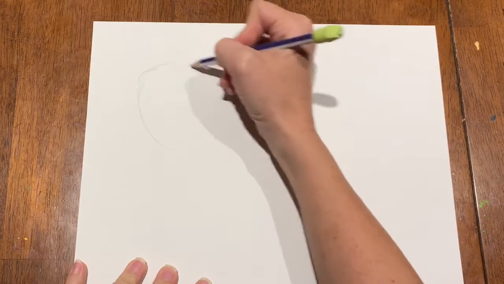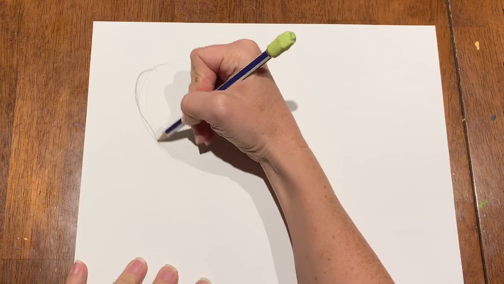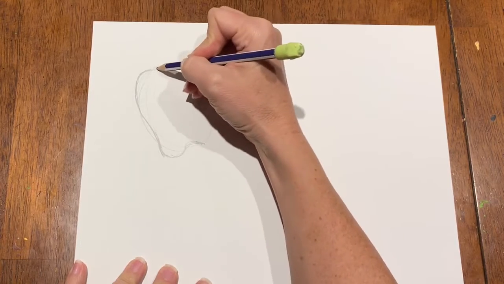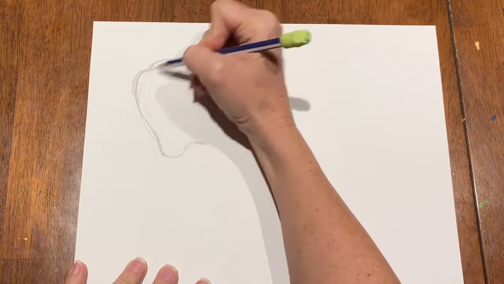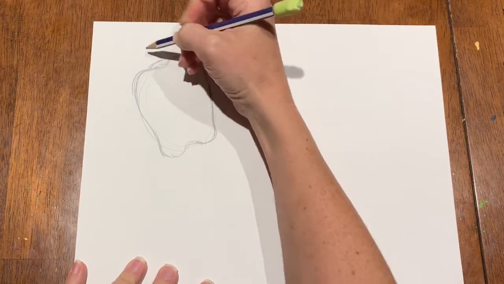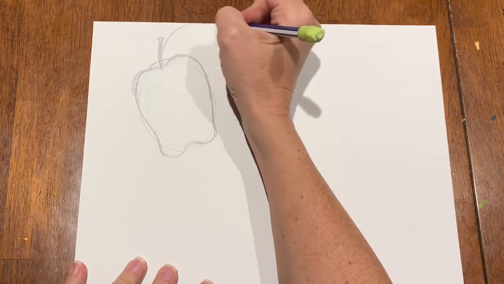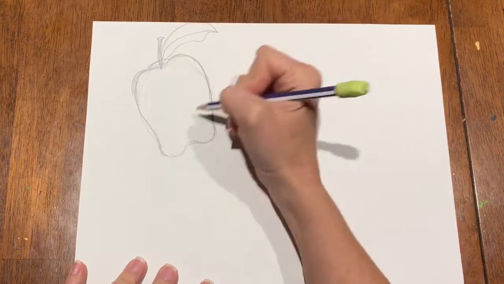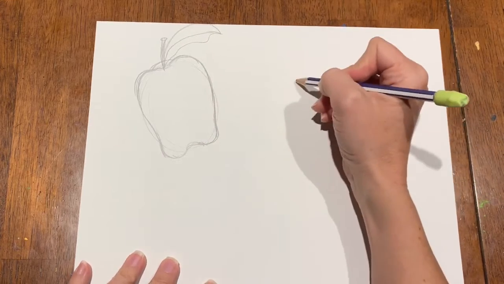When you start drawing fruit, you need to look for basic shapes. So an apple is basically a circle or an oval. You can start by creating a circle and then add a little bit of details. We know that apples are a little bit wider at the top and a little bit narrower at the bottom. Some apples have little bumps on the bottom, and then you can always add a stem and some leaves.